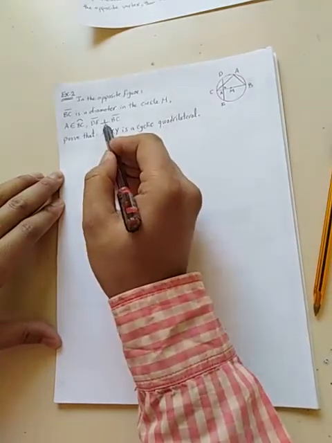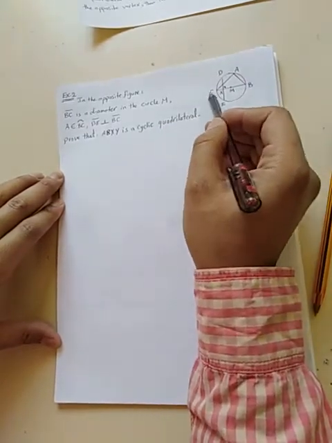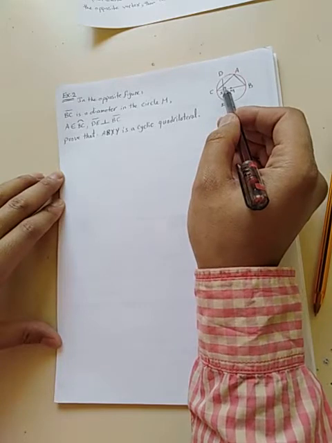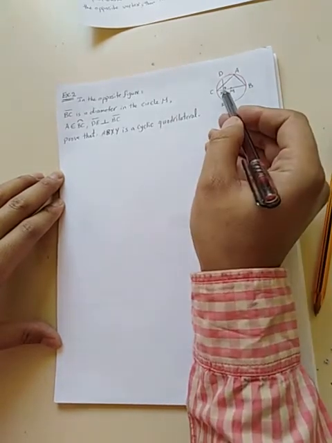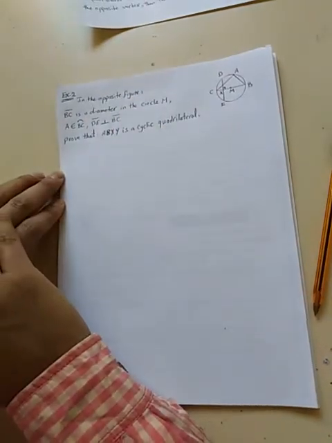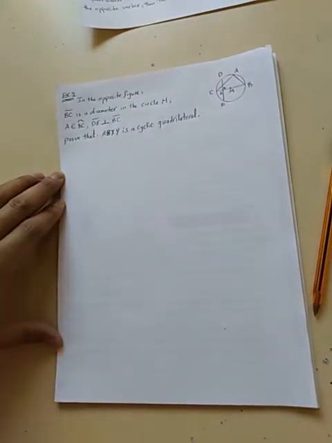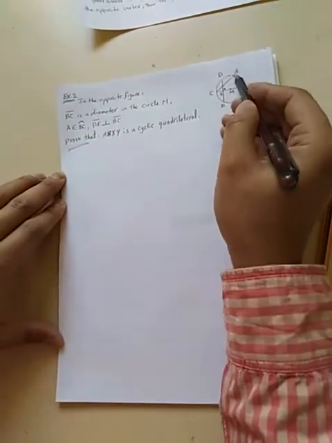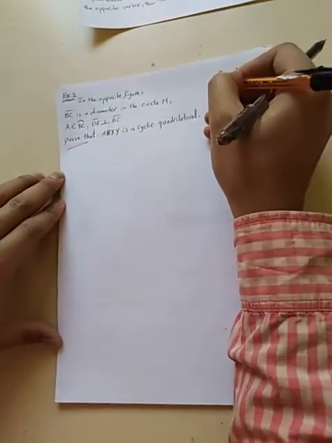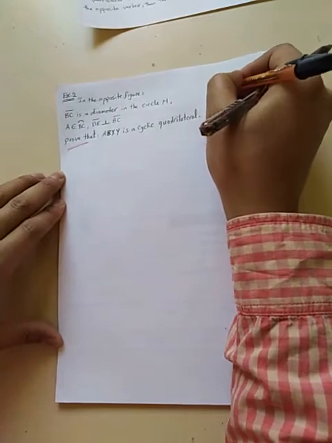In example 2, in the opposite figure, BC is a diameter in the circle M, A belongs to the arc BC, and DE is perpendicular to BC.